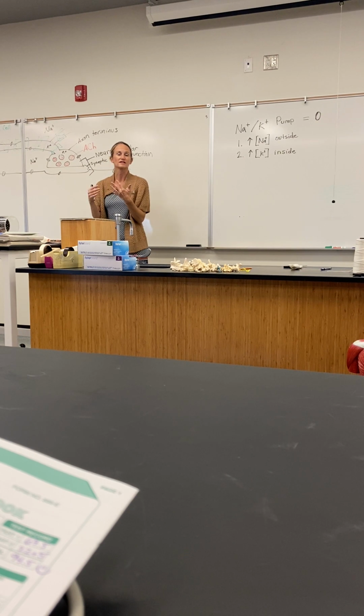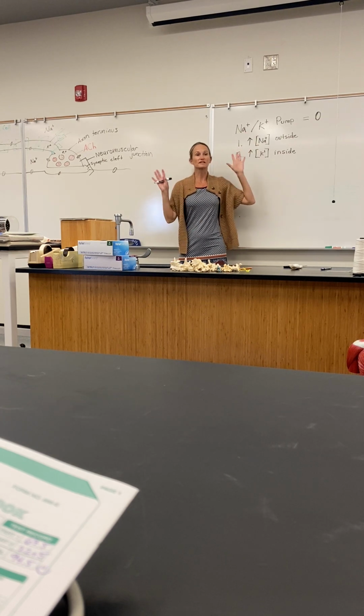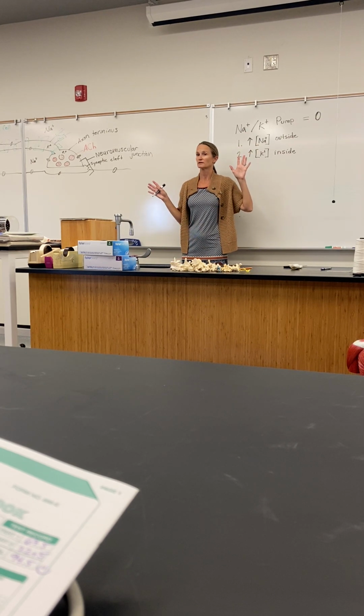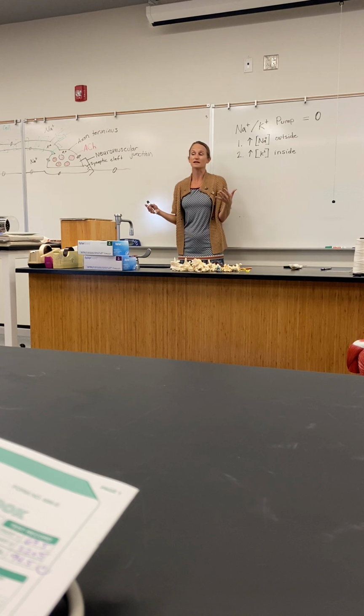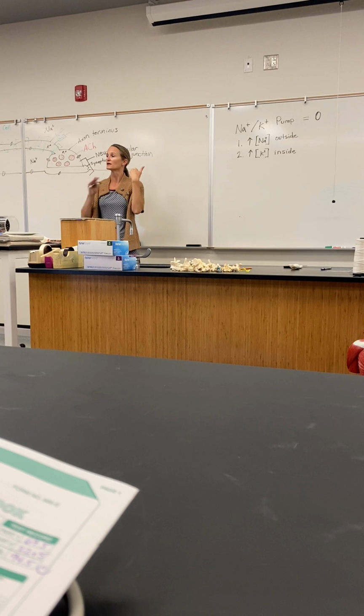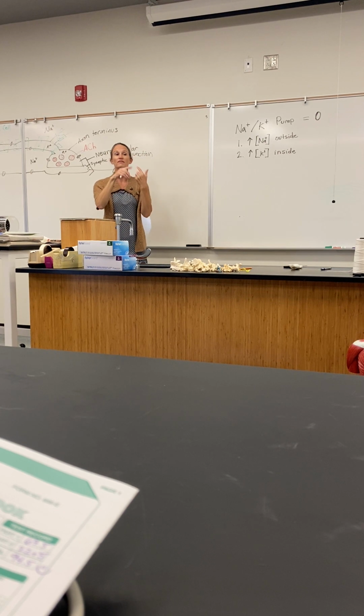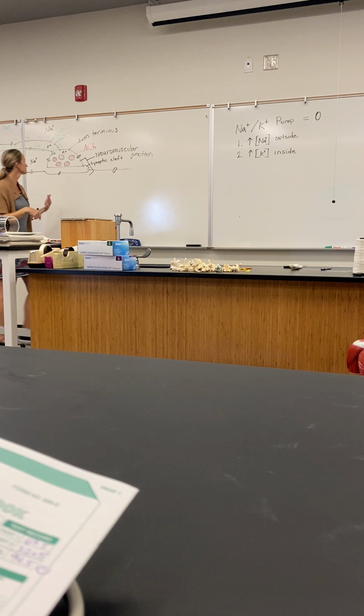Just ignore the fact that it's sodium and potassium. If we just count the positive charges, there's going to be a difference, pumping more positive ions out and fewer positive ions into the cell. And that creates a difference in charge. It creates a more positive external environment and a less positive internal environment.